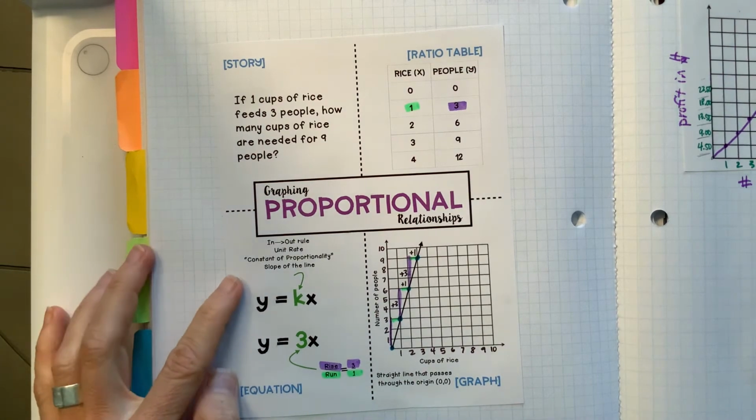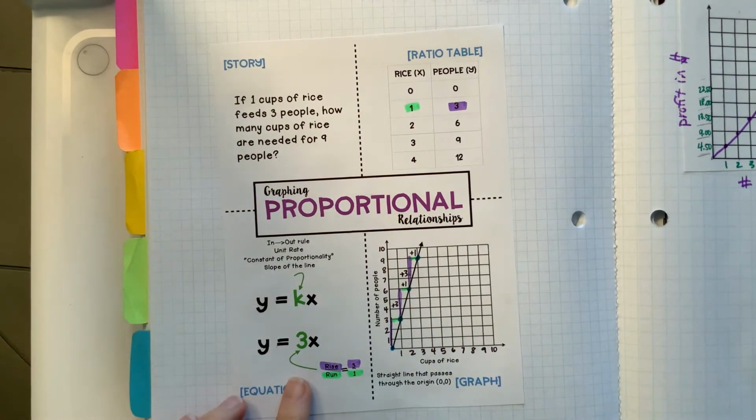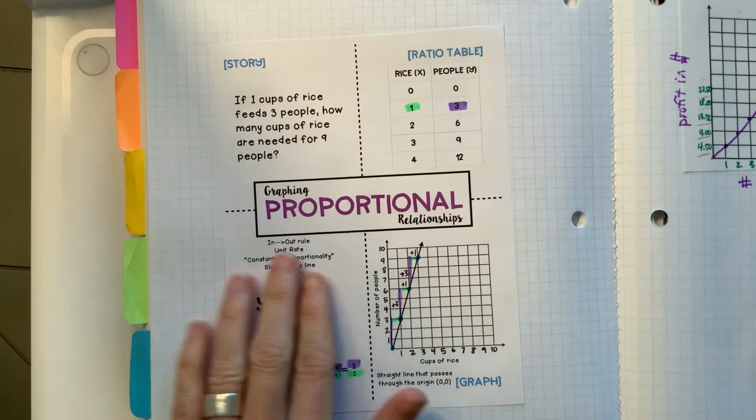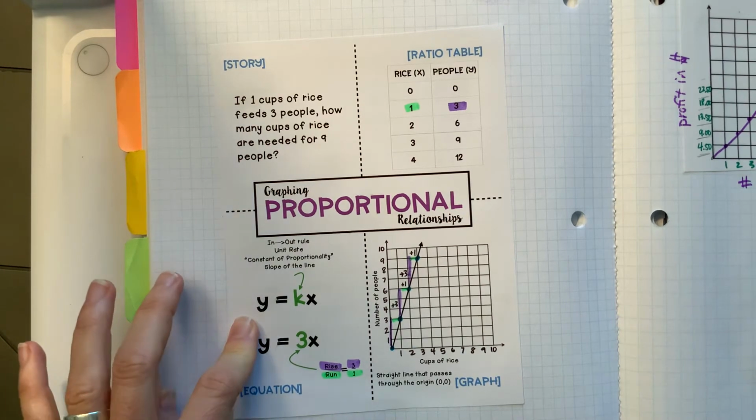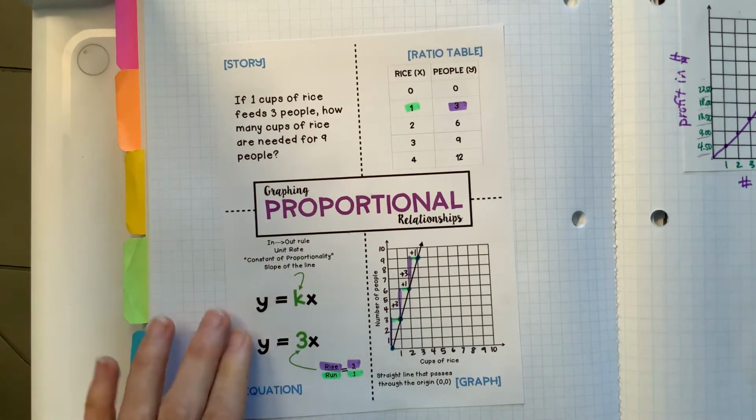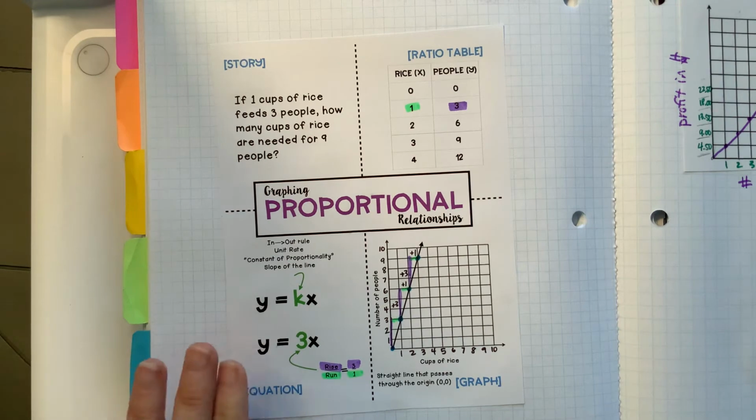So using the constant of proportionality, finding the slope of the line, the rise over the run. But this was really just a preview for algebra. And the algebraic content, if this is still something that's shaky for you, don't worry about it. Like I said, it was just a little bit of a preview of a more advanced topic, okay?